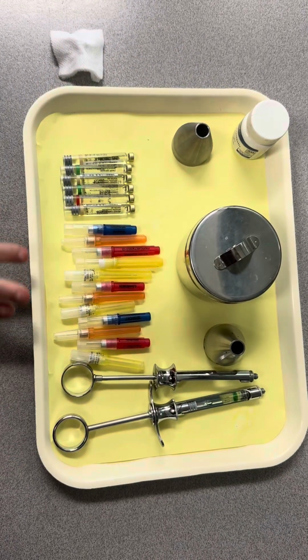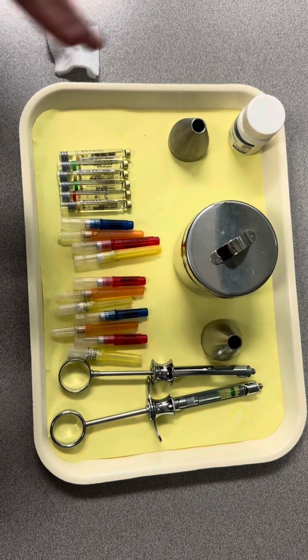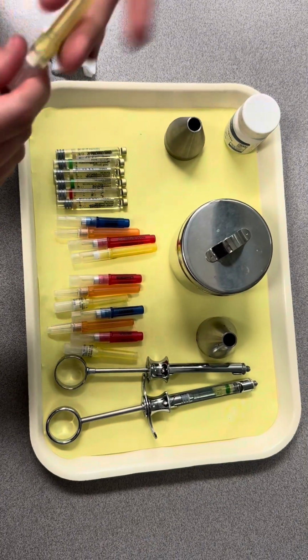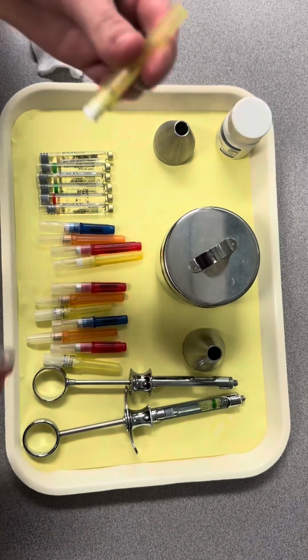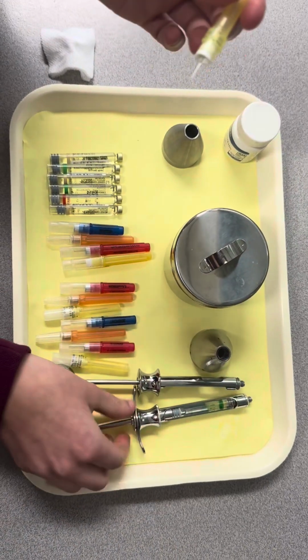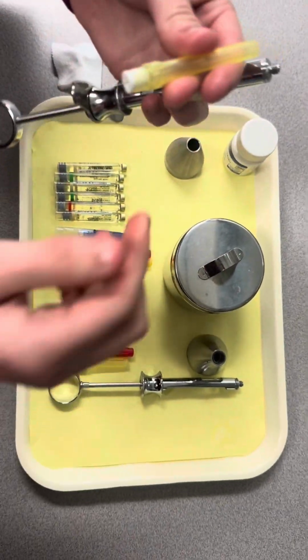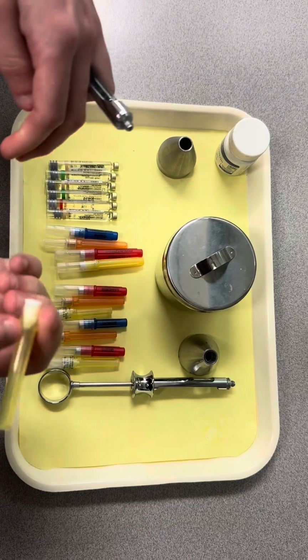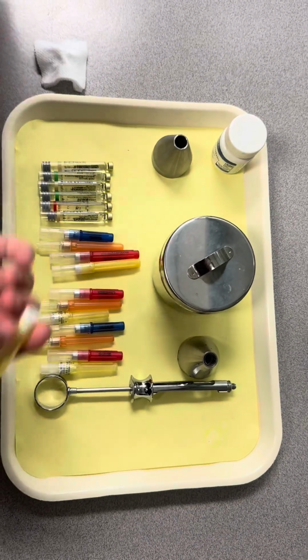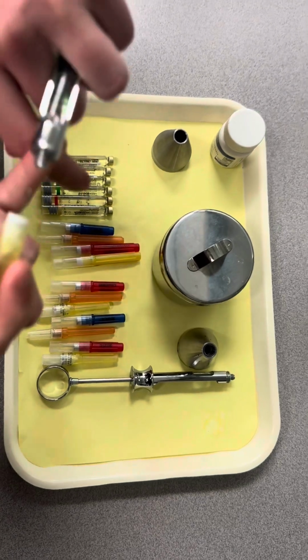Next, we are going to pick a needle. So we'll do a long needle, which is for a mandibular or a lower appointment. We're gonna take the bottom off. We're gonna put that in a recapping device. The recapping device just kind of helps you not poke yourself, an easier way to recap the needle without injuring anybody or yourself.